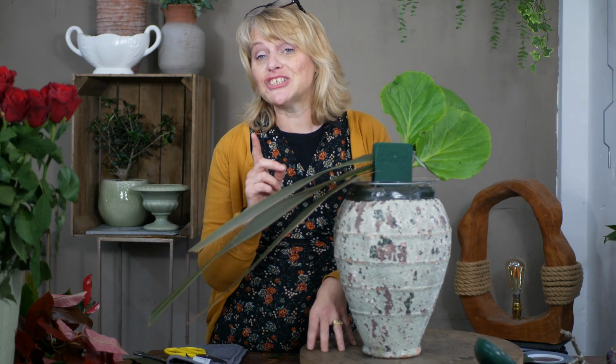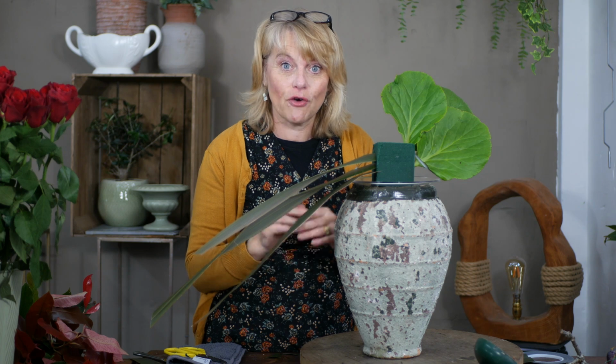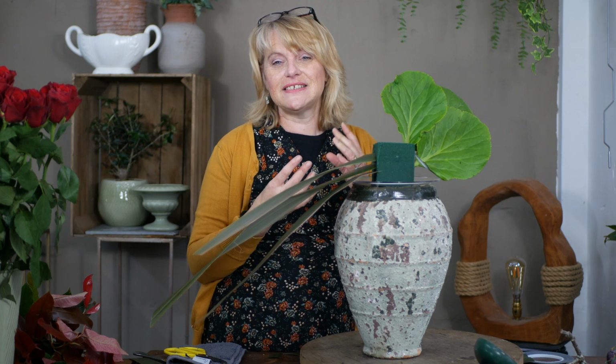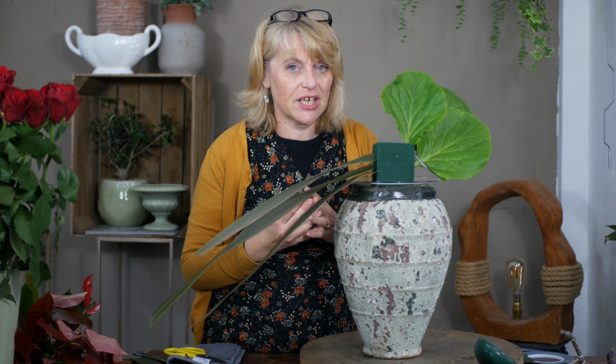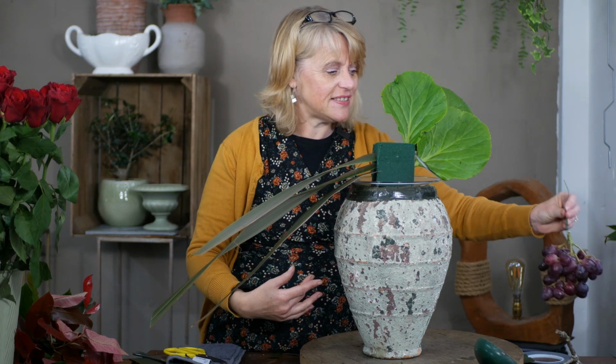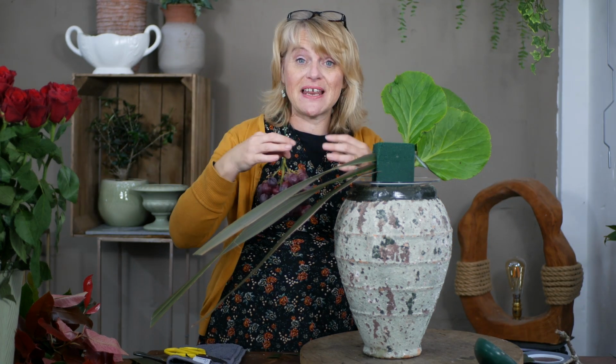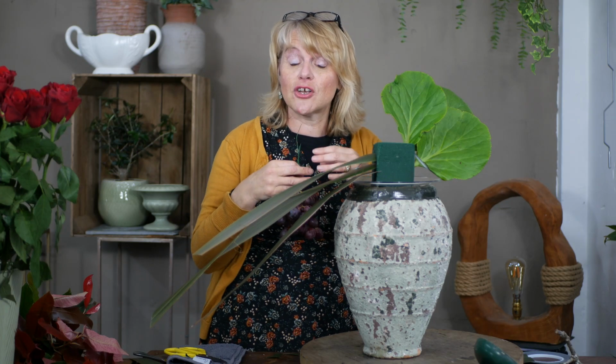Now what I didn't mention at the very beginning was not only can you have flowers and foliage in your floral design, but you can also add that third element of fruit or vegetables. And this design always looks good with the addition of grouped fruits and vegetables. And today, to give me some downward movement in the design, I've decided to use some grapes. Now it could be big large peppers, they work really well. It could be dried seed heads, it could be bunches of herbs.